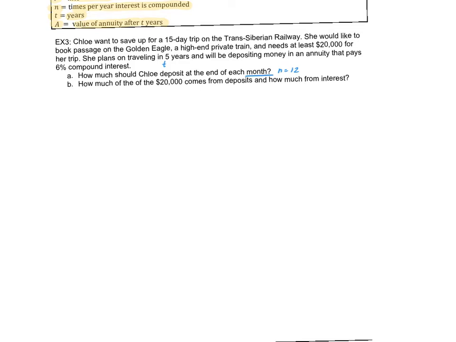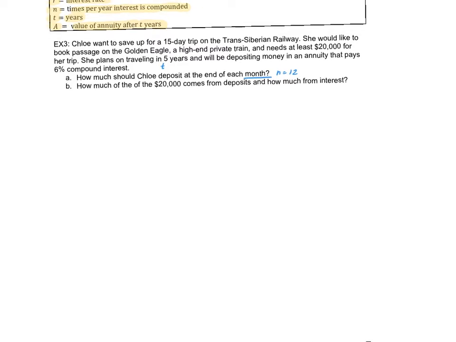She needs at least $20,000 for her trip. So this 20,000, that's the A value that she wants. So I think I have all the values. Interest rate. So 6%, R is equal to 0.06, right? So you just have to be careful.